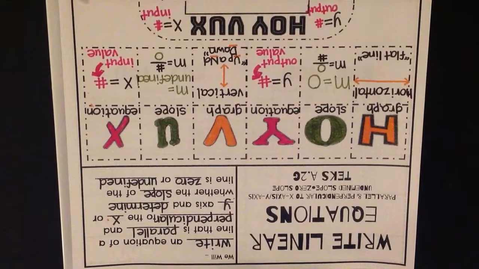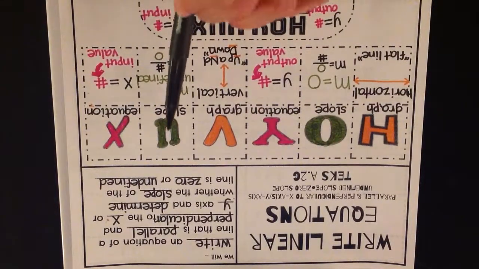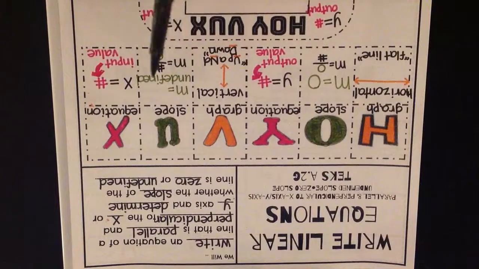And now we're going to talk about VUX. So again, those three letters are going to clue you into the graph, what the slope should be, and how to start the equation. So V is going to clue you in that the graph line should be a vertical graph line, which means your line goes up and down. U is telling you that the slope of every vertical line is undefined. And if you have to actually solve for your slope or find it, and you're not looking at an equation, that 0 will be under the fraction bar, because under and undefined both start with U and D.